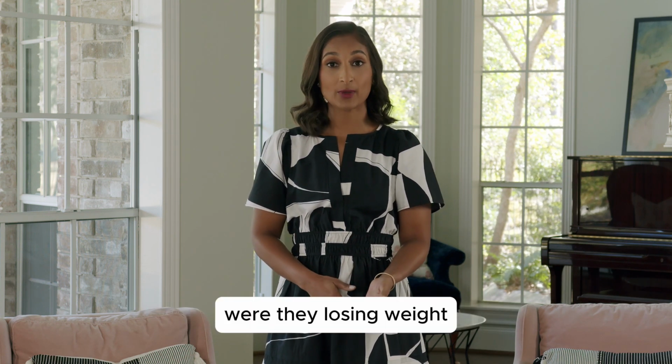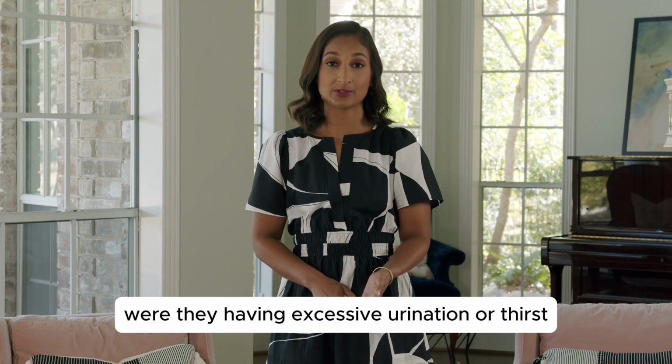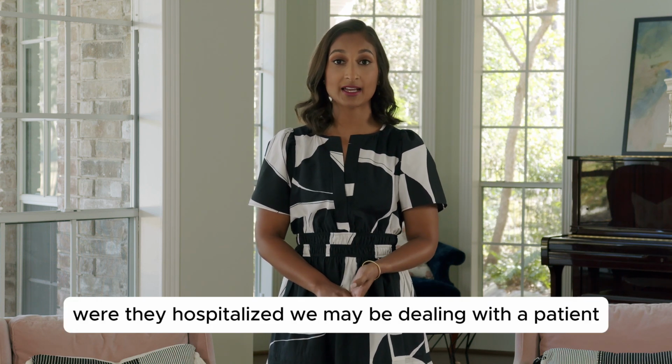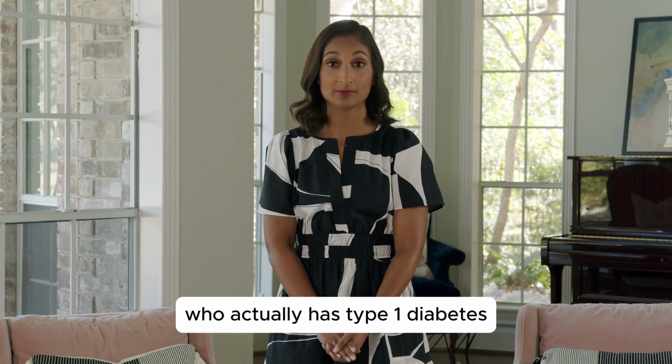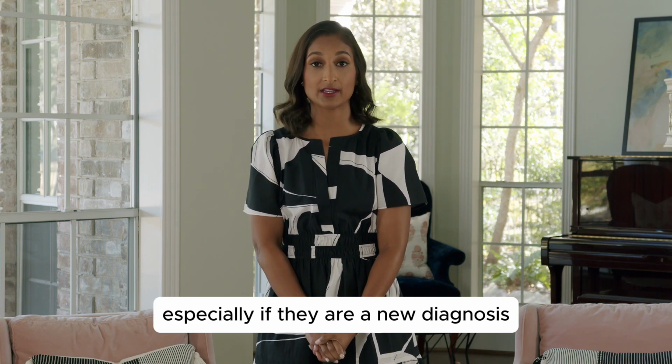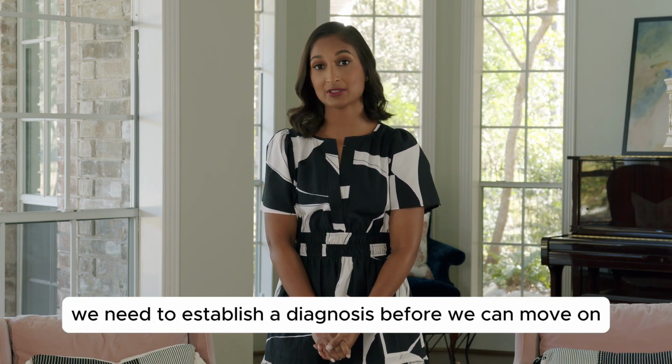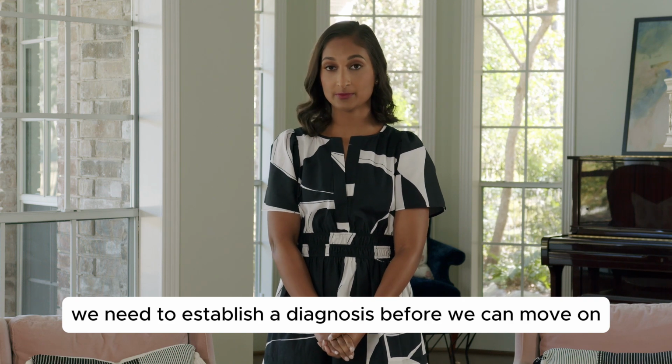Were they losing weight? Were they having excessive urination or thirst? Were they hospitalized? We may be dealing with a patient who actually has type 1 diabetes, especially if they are a new diagnosis. We need to establish a diagnosis before we can move on.